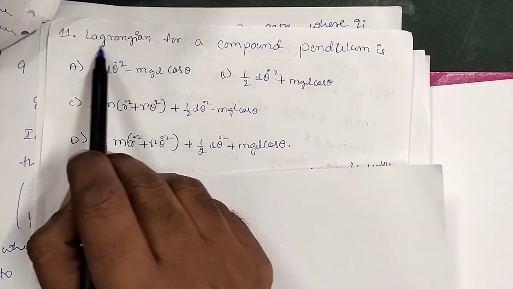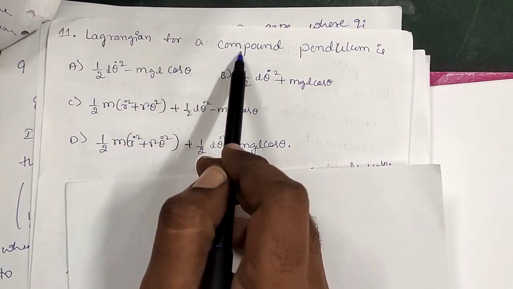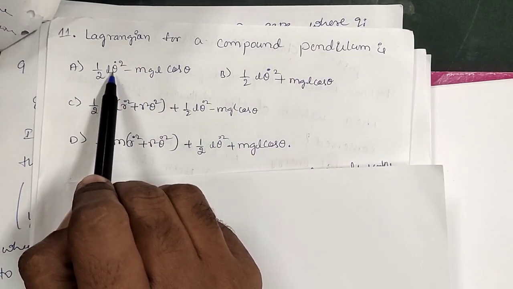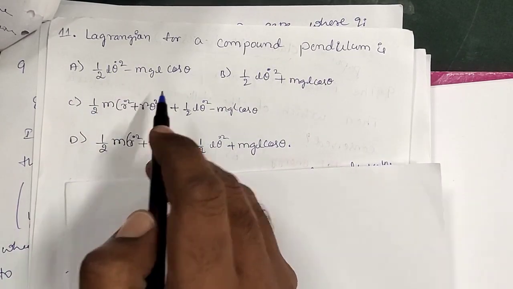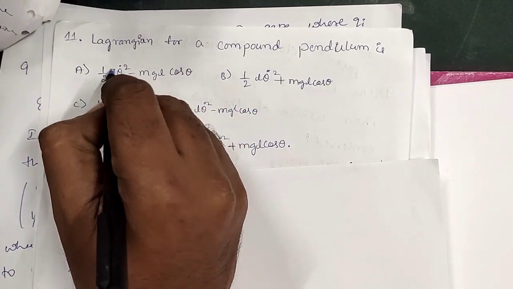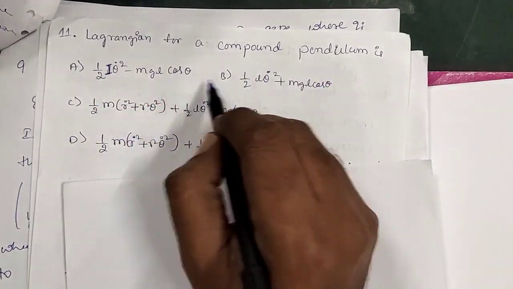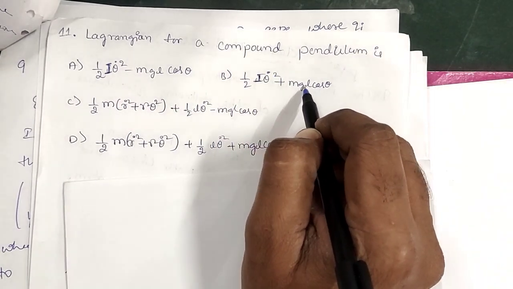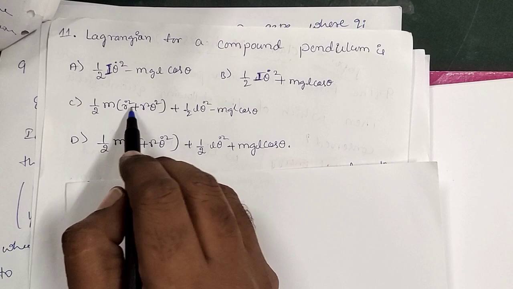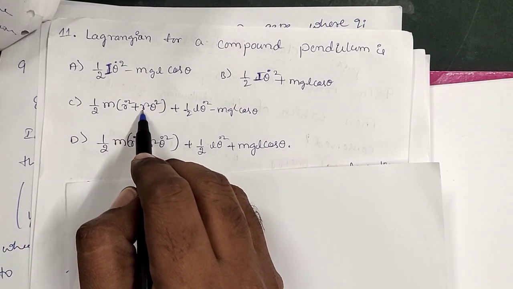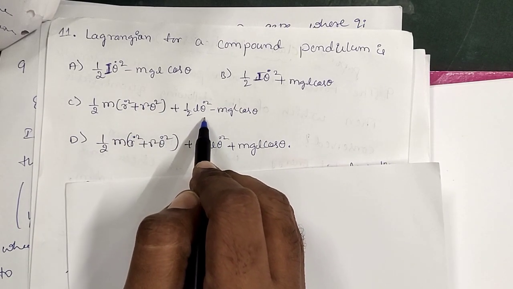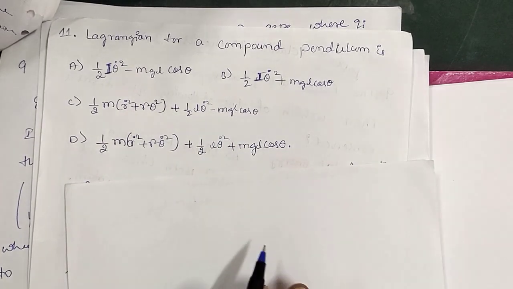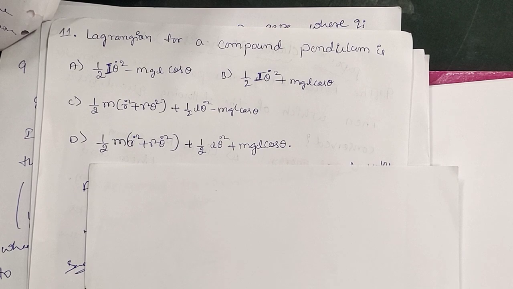So this is question number 11. The Lagrangian for a compound pendulum is: half I theta dot square minus mgl cos theta, and half I theta dot square plus mgl cos theta, and half m r dot square plus r square theta dot square, plus half I theta dot square minus mgl cos theta, and this is another option. So let's see the Lagrangian of a compound pendulum.